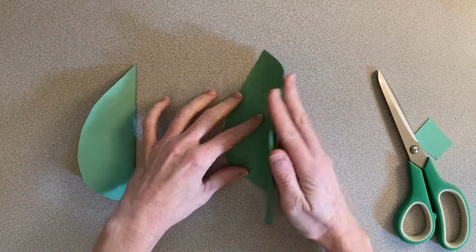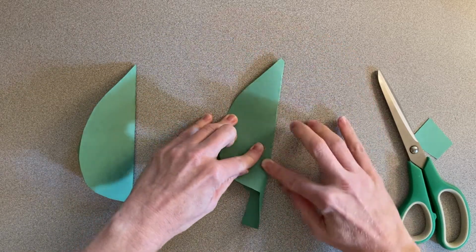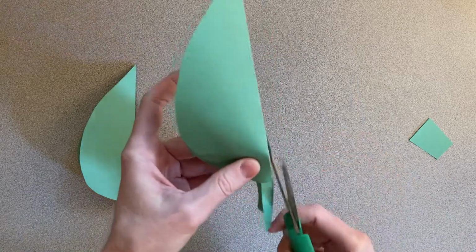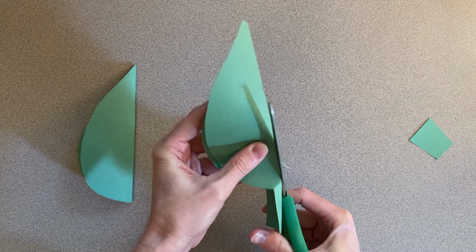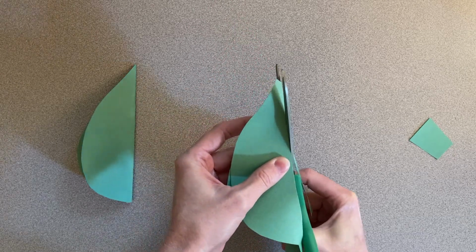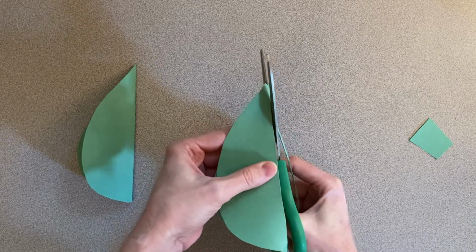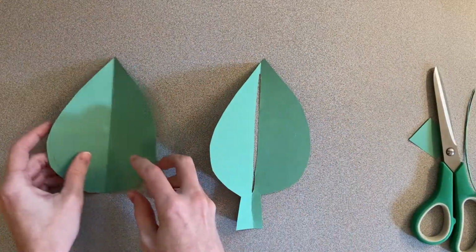Now we're going to take the full-size leaf and do the same fold along the spine, and then use your scissors to cut a small strip of paper off, starting just above the stem, really narrow all the way to almost the tip of the leaf. You don't want to go all the way to the tip. You'll have a slit in the middle of the leaf.